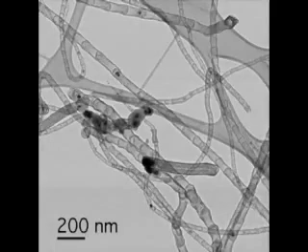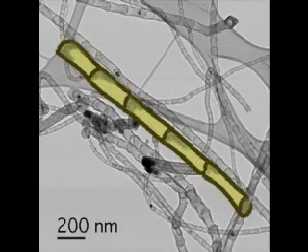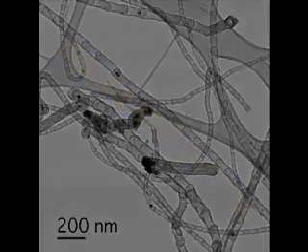When nitrogen is present during growth, tubes like these are obtained. They are multiple tubes, where every now and then the inner tubes finish with almost flat caps. They might remind you of a stick of bamboo, and indeed, they are called bamboo-like tubes.